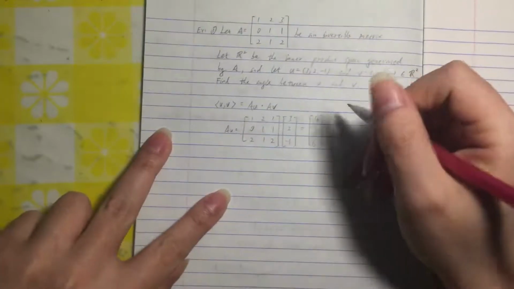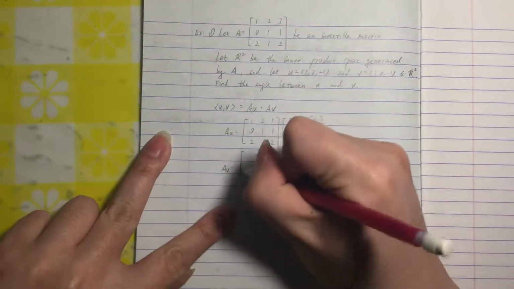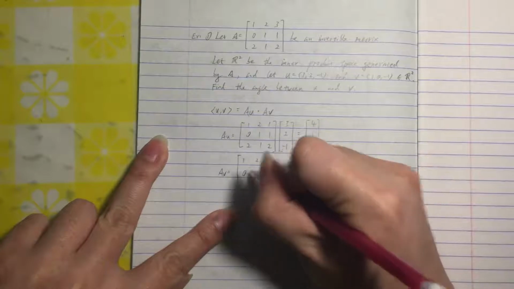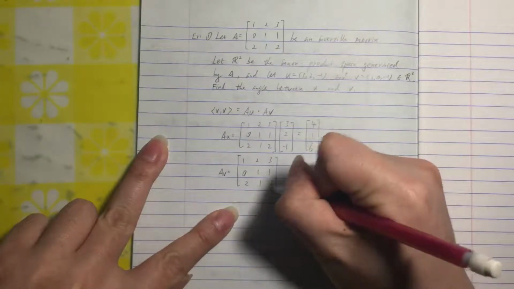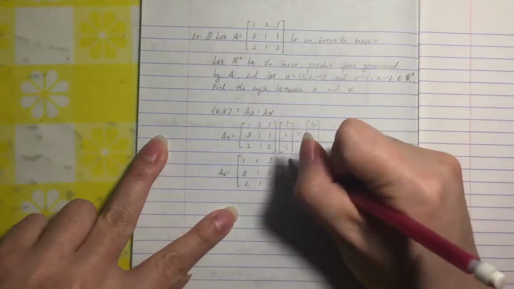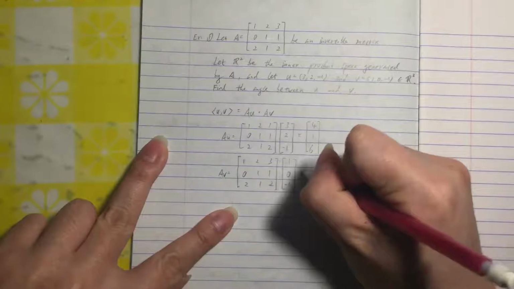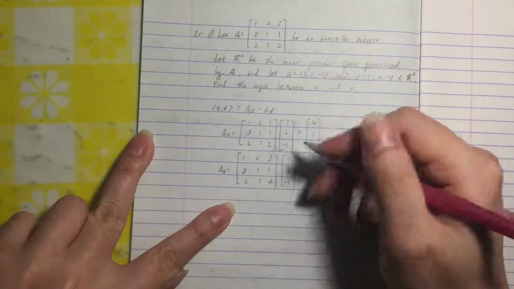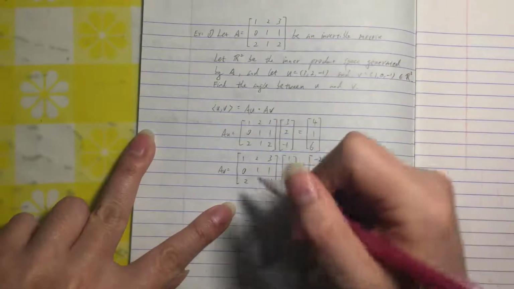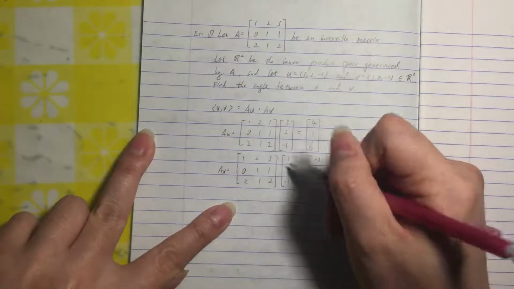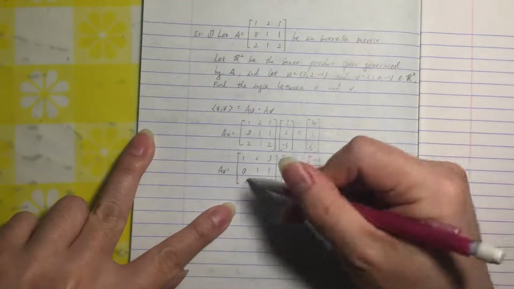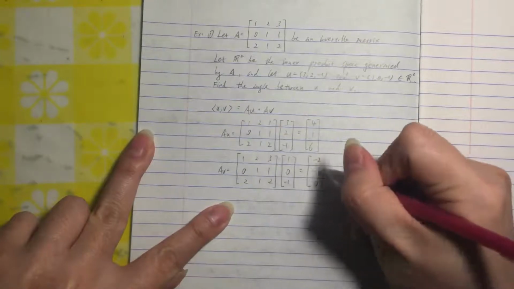That's Au. Next, find Av. Do the same thing. Take matrix A times vector v. Matrix A is [1, 2, 3; 0, 1, 1; 2, 1, 2], times vector v, which is 1, 0, -1. Then take row times column. I get 1 plus 0 minus 3, that's -2. Next, row times column, I get 0 plus 0 minus 1, that's -1. Next, row times column, I get 2 plus 0 minus 2, which is 0. That's Av.